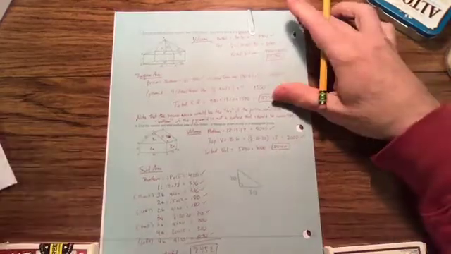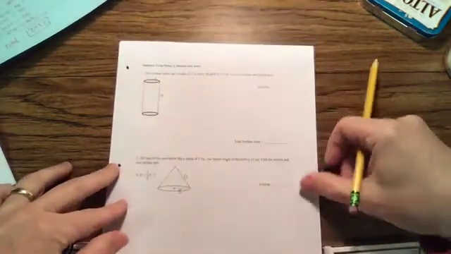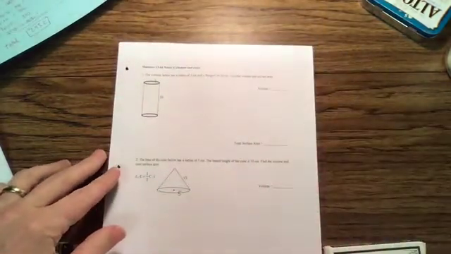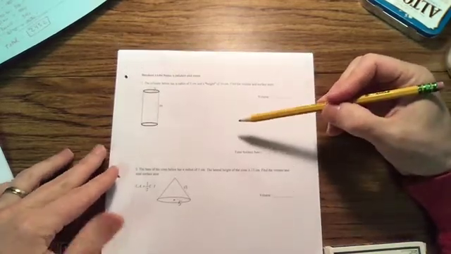Okay, let's move on to lesson 13-4. So I'm going to show you the blank copy of this before I show you the completed notes. Again, we want to find the volume and the total surface area of this object.